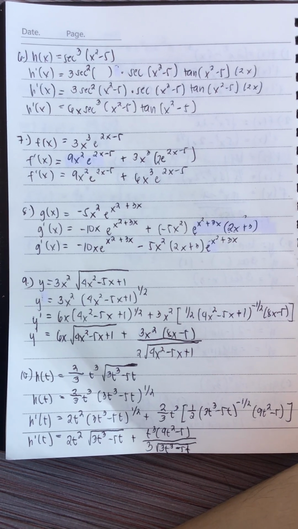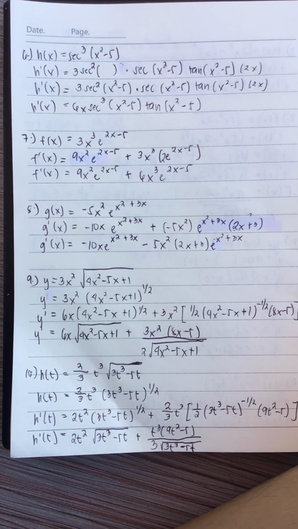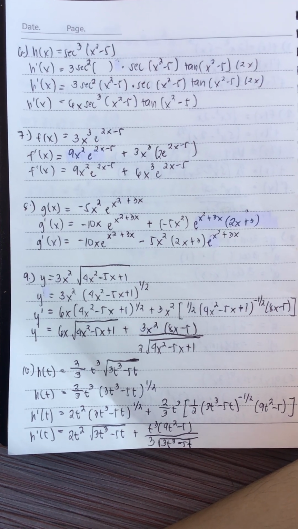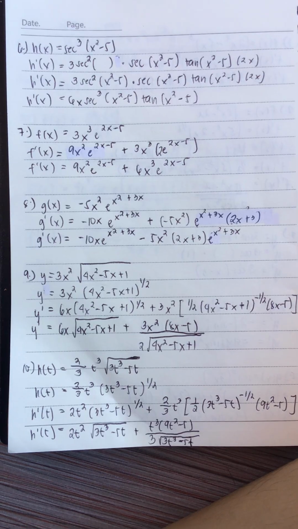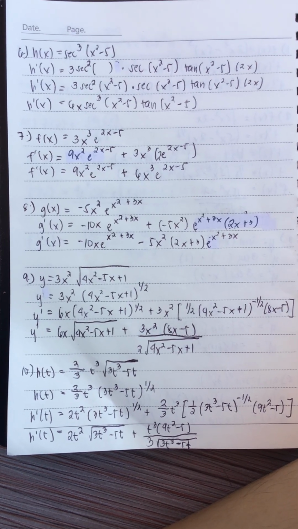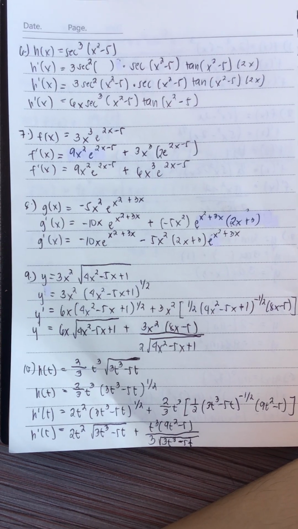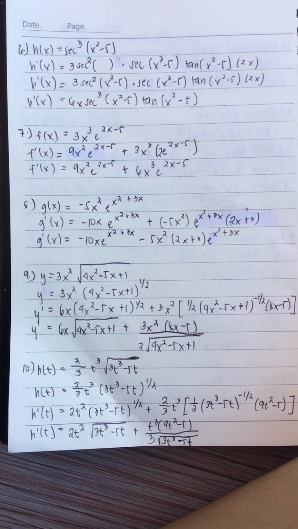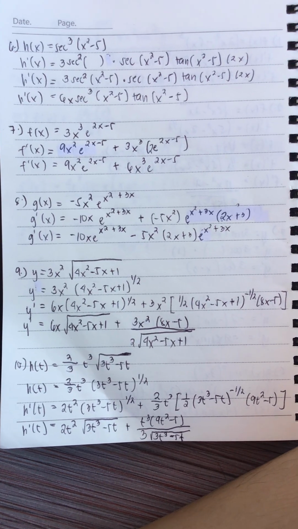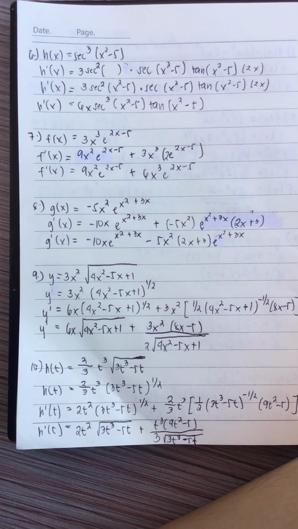So now we can apply the product rule, and that gives us 6x times the quantity of 4x squared minus 5x plus 1 to the power of 1/2 plus 3x squared times the quantity of 1/2 times the quantity of 4x squared minus 5x plus 1 to the power of negative 1/2 times the quantity of 8x minus 5.